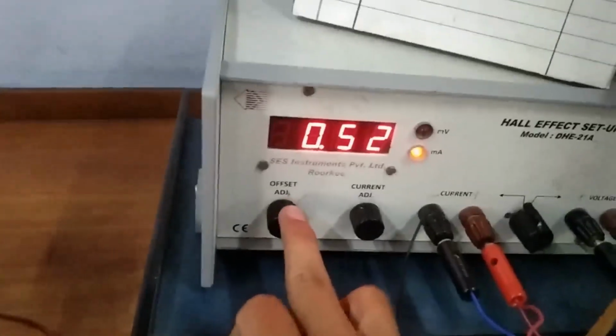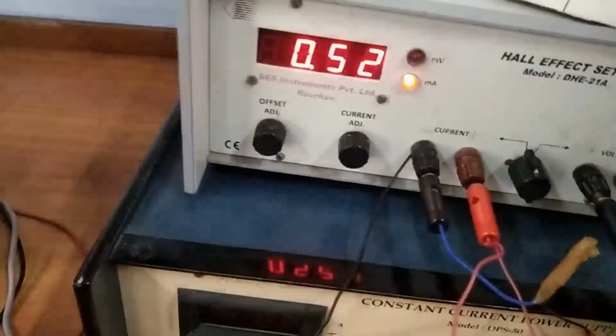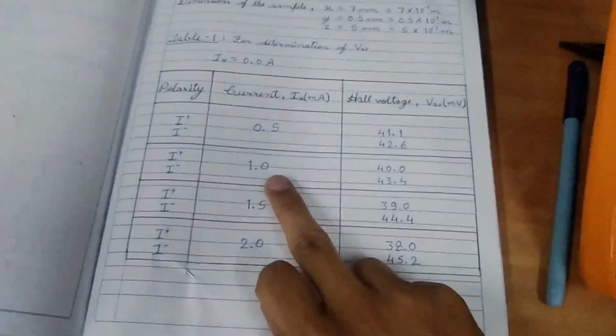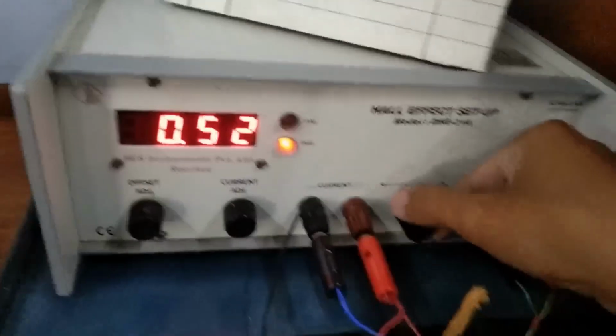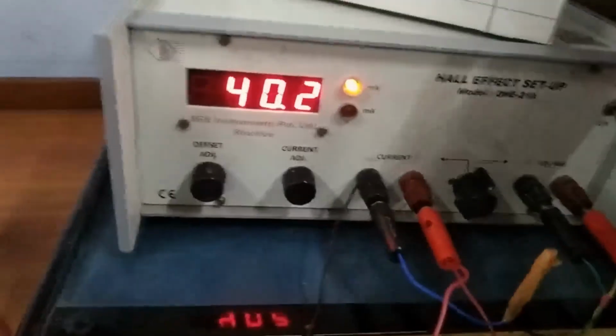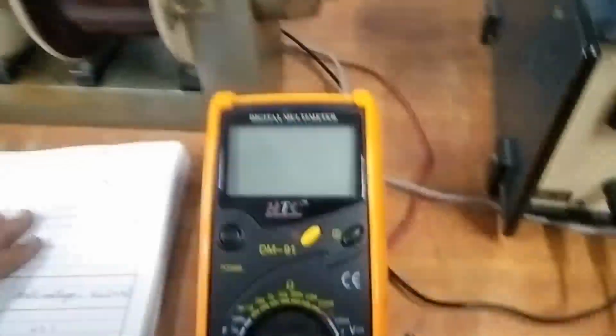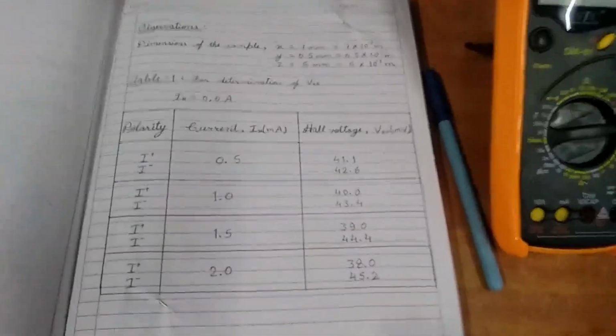We don't have to touch this knob, it's just for offset adjustment. From this we measure the output Hall voltage. Here we are getting the output voltage, this is Vz. That was our first reading.